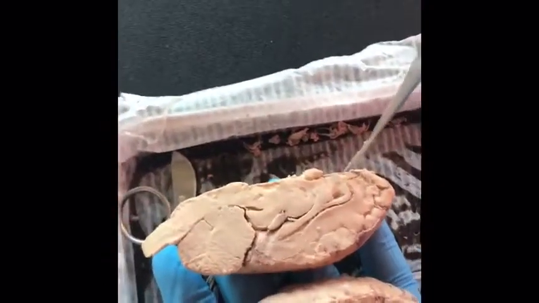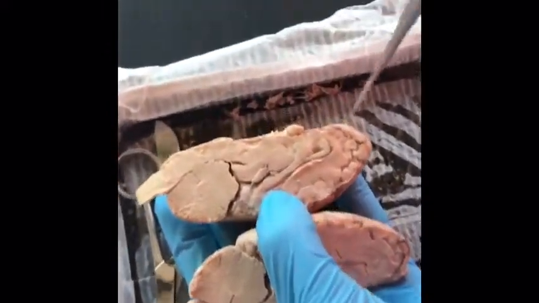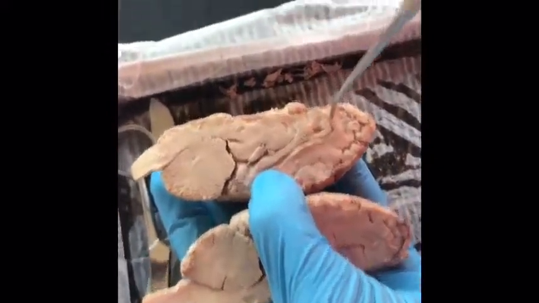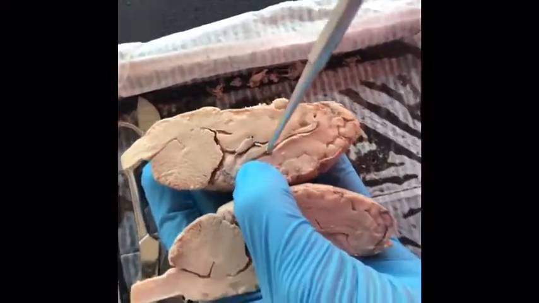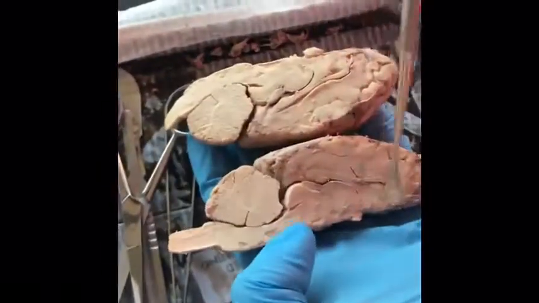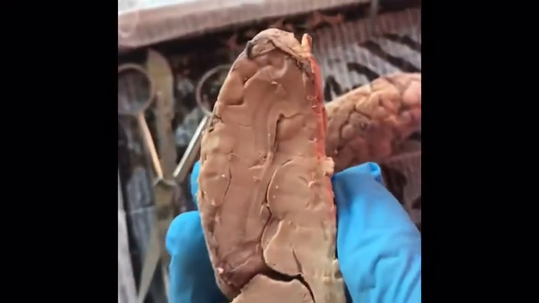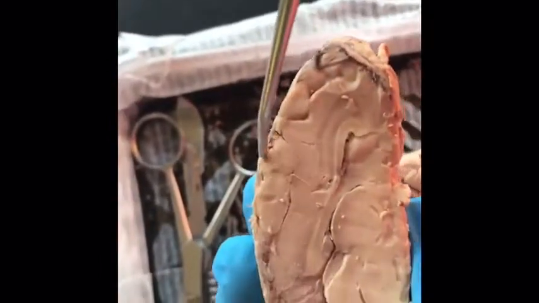The fornix carries some afferent fibers to the hippocampus from structures in the diencephalon in the basal forebrain. The lateral ventricles are structures within the brain that contain cerebrospinal fluid. The gray matter includes regions of the brain involved in muscle control, sensory perception, such as seeing and hearing, memory, emotion, speech, decision-making, and self-control. The white matter connects regions of the brain to each other and carries nerve impulses between neurons. The third ventricle is a narrow cavity that is located between the two halves of the brain.